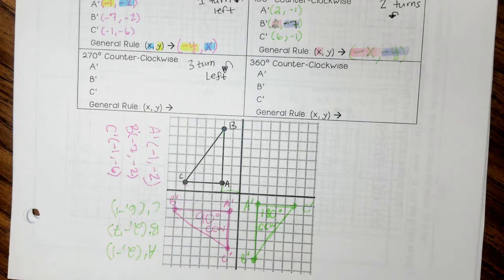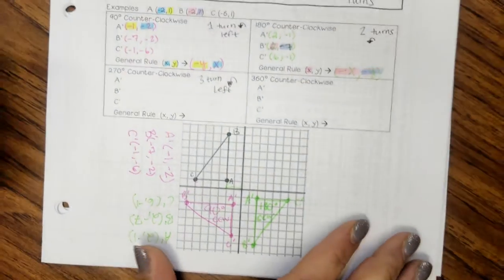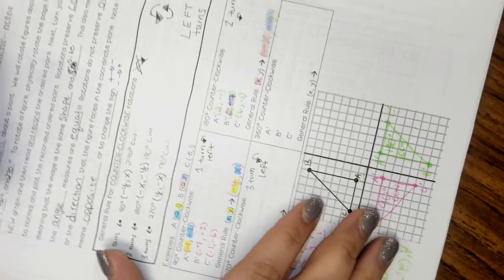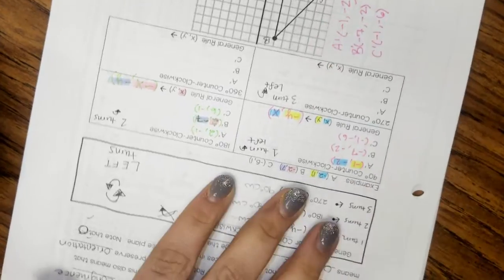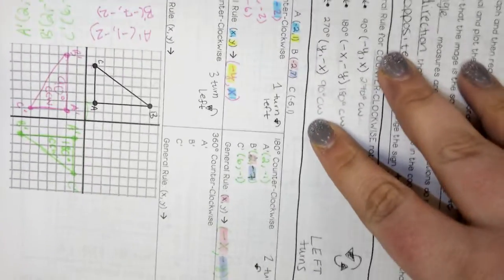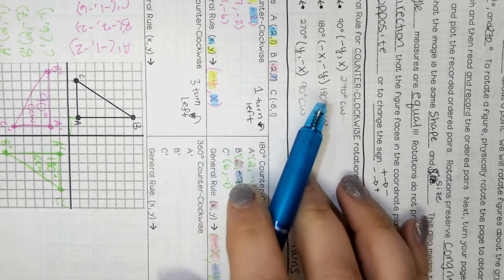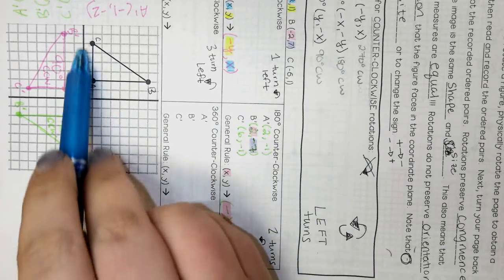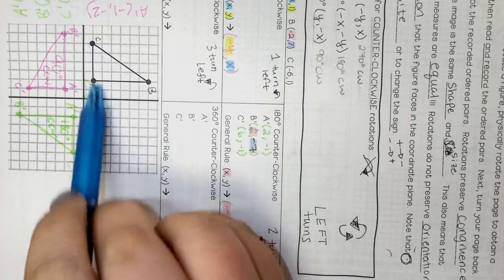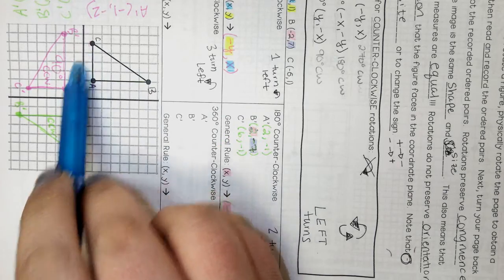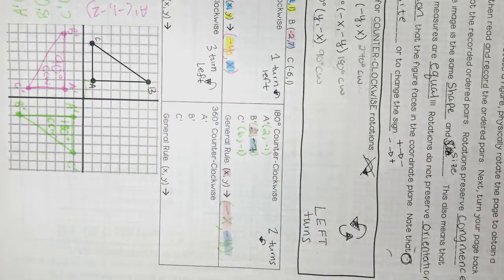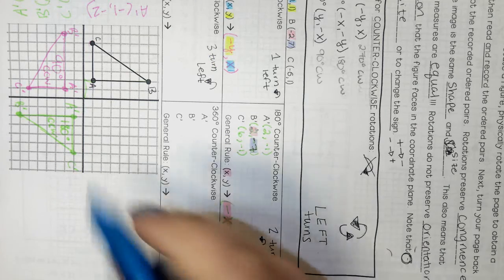So we are going to physically take our paper and turn it 1 time, 2 times, 3 times to the left. Now I can read my new ordered pairs. I know these are the image coordinates because this was my pre-image and I moved it to get this new triangle. It's pointing a different direction.